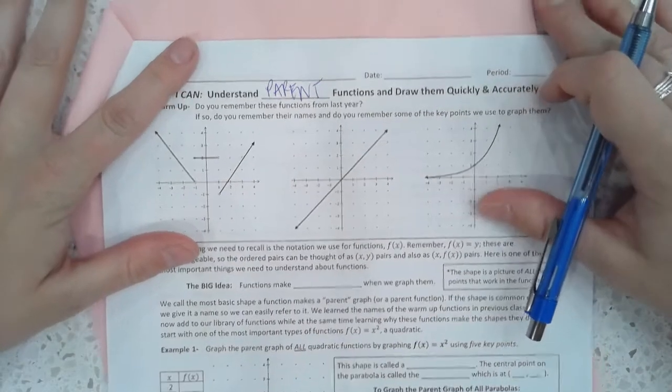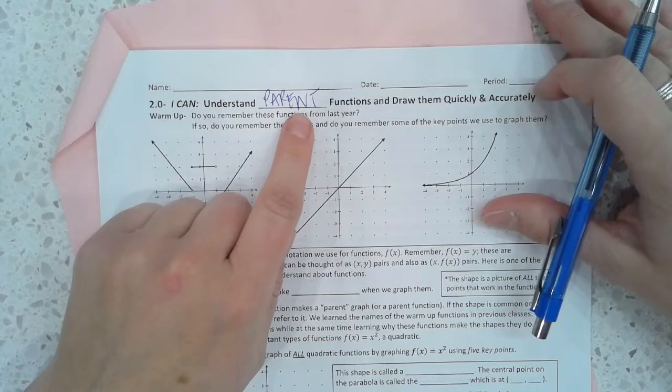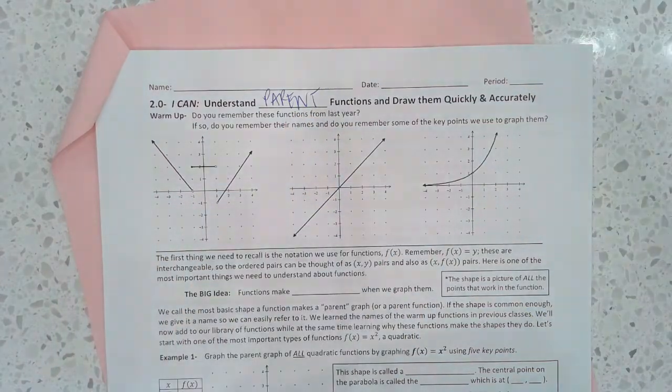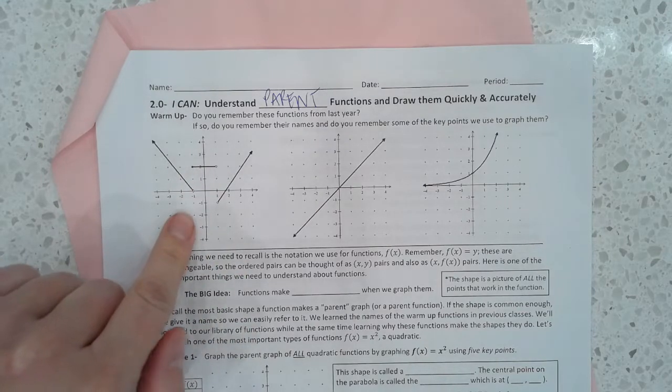Okay, so today we are talking about parent functions. We're going to draw them quickly and accurately. Okay, so this guy right here, this guy is a piecewise function.